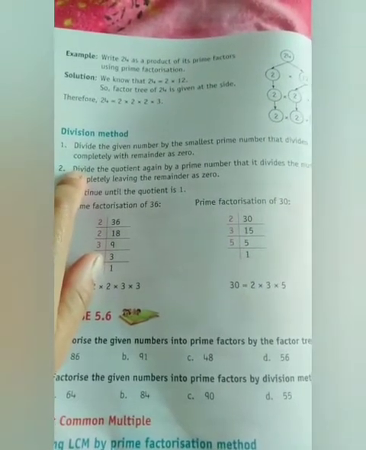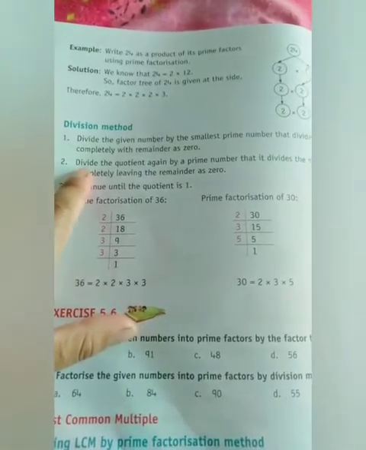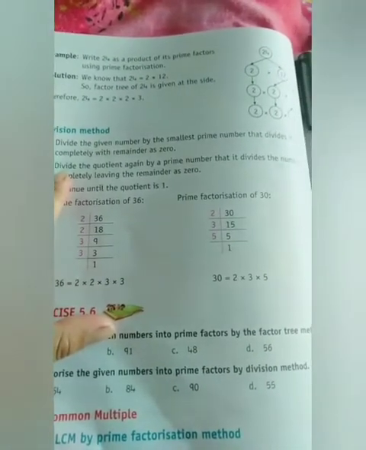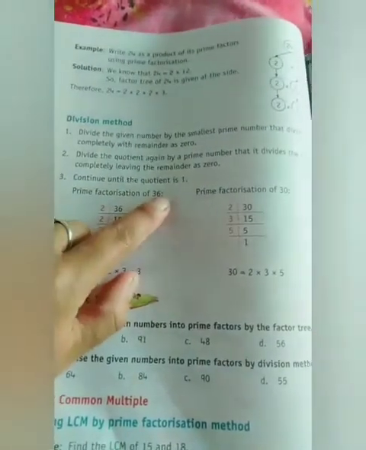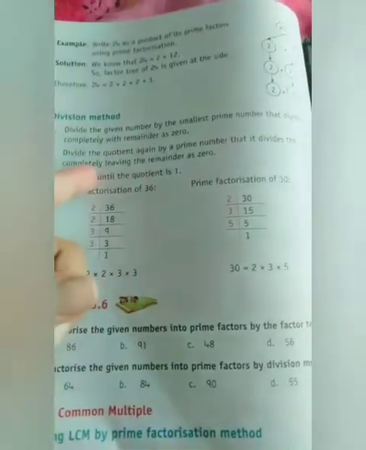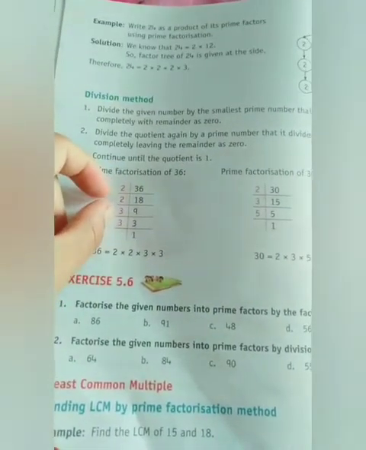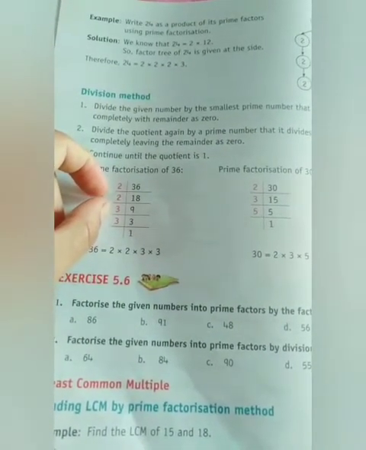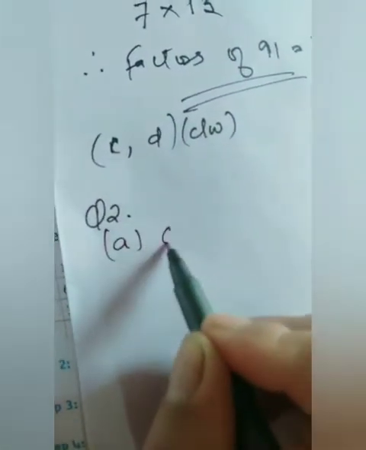completely, with remainder 0. The remainder has to be 0, it is saying. Divide the quotient again by a prime number that divides the number completely, leaving the remainder 0. Continue until the quotient is 1. Until the quotient is not 1, we keep factorizing. This is the method, this is the process of how we have to find out in the division method. Okay, so let's try here. Write down question 2. Now in question 2a, what is given? 64.